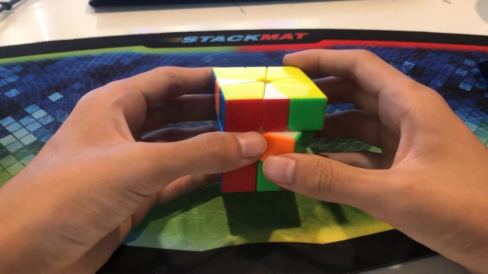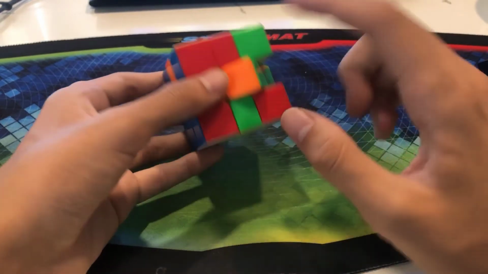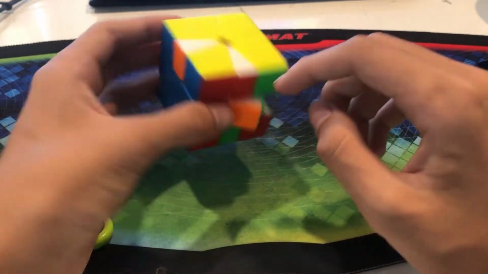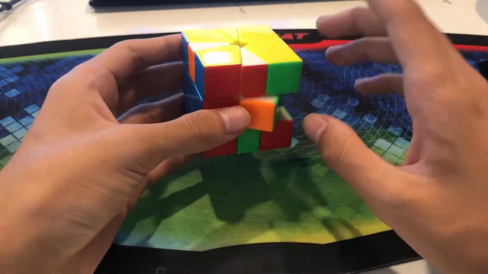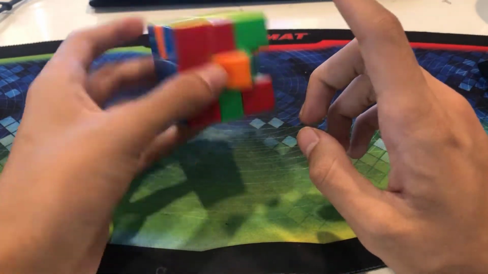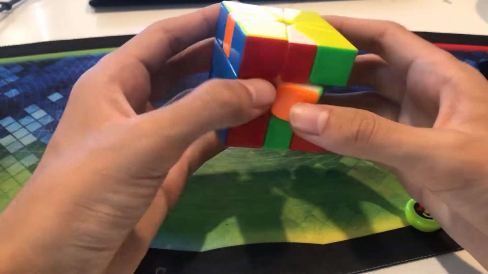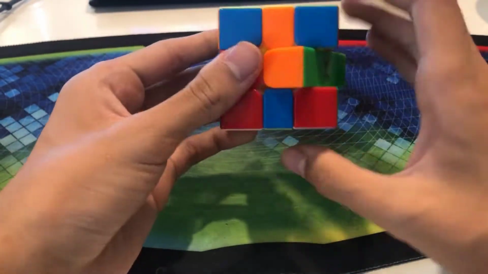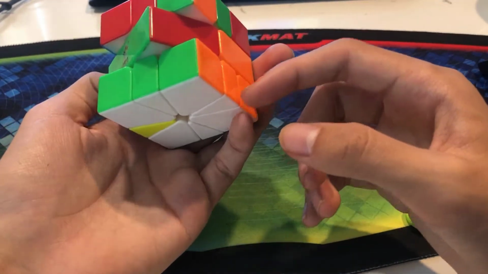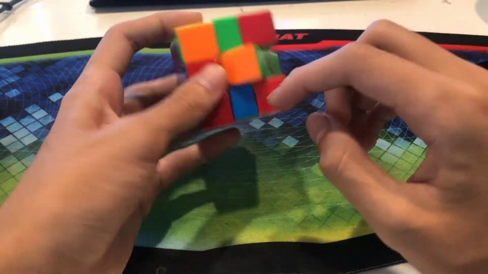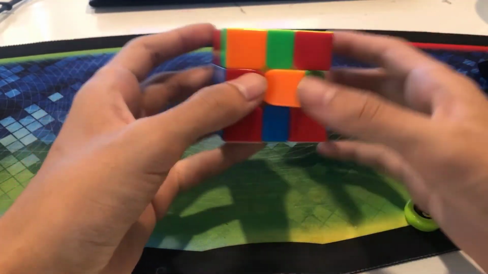The third step of the Lin method is to put in the DF edge while doing corner permutation. But before we do that, we have to make sure this over here is solved. So in this case, it's the orange white edge. So we just have to simply put that in using an M2. As you can see, this one's solved. So now we can do DF while doing CP.